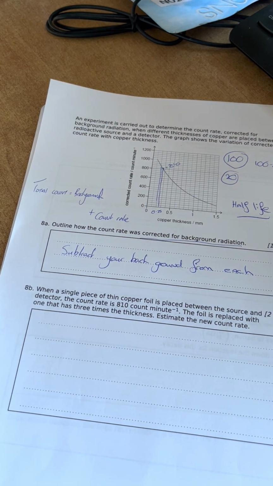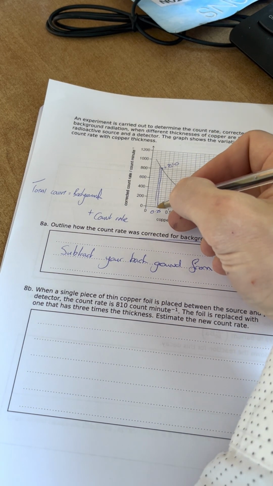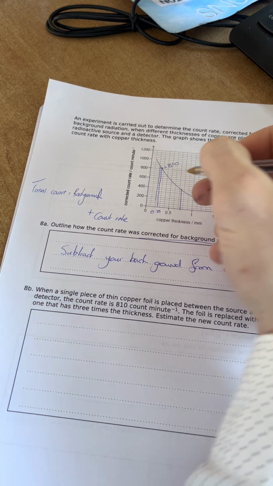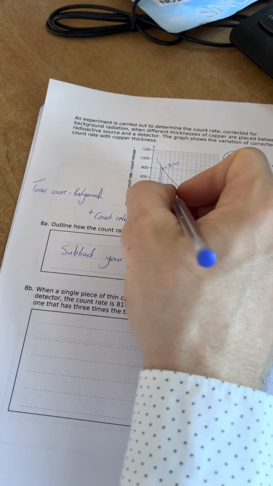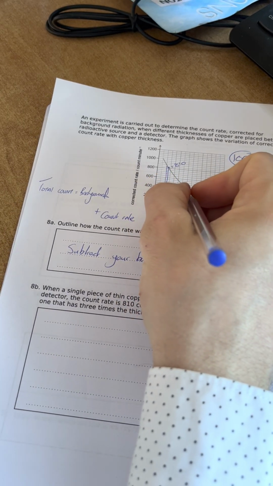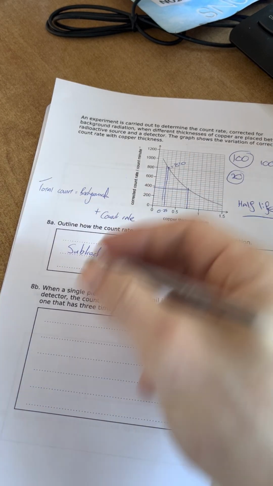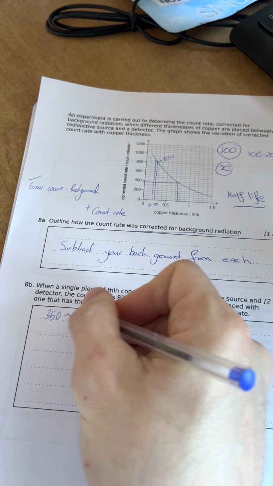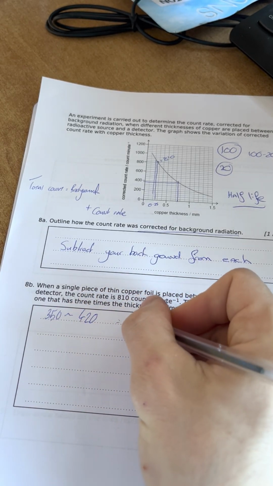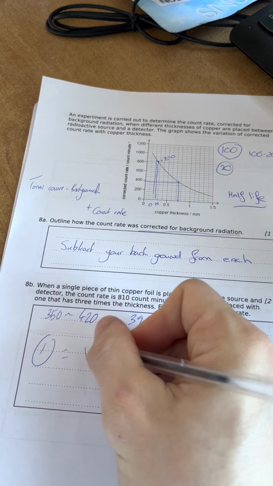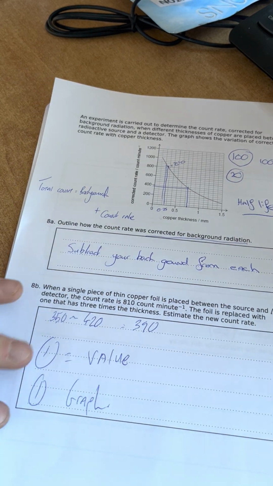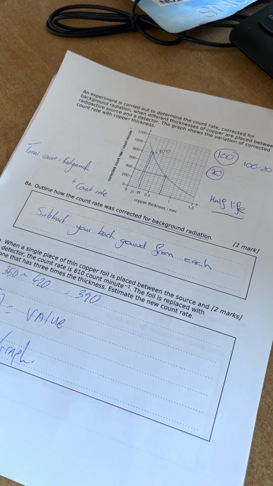So it's now been replaced by something that is 3 times as thick. So something that is 3 times as thick is going to end up being at 0.75, which is up here. You go along and you read off the graph, and it's somewhere between 350 and 420 was your allowed rate. When I did it, I got 390. So you got 1 mark for getting the value, and you got 1 mark for the graph. So hopefully a nice easy 2 marks there.